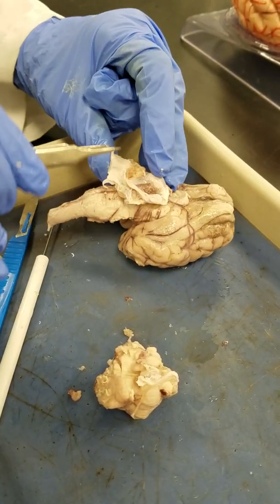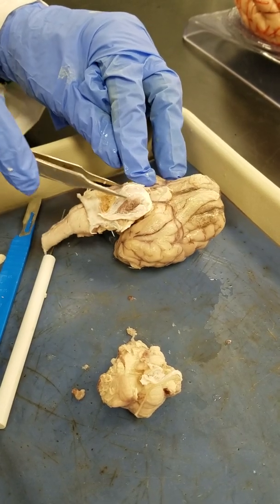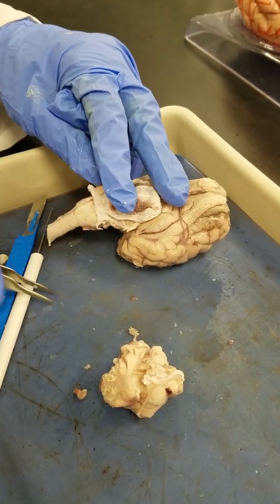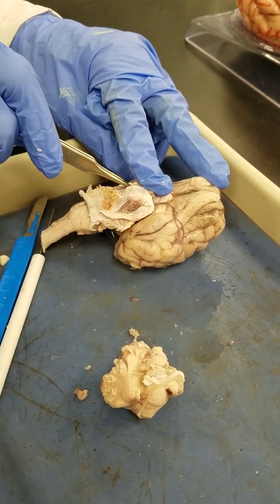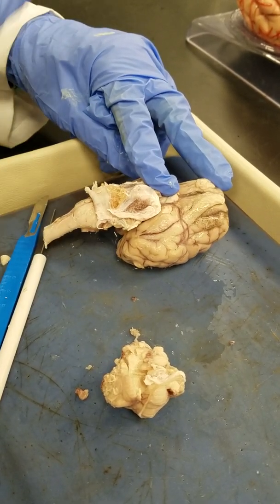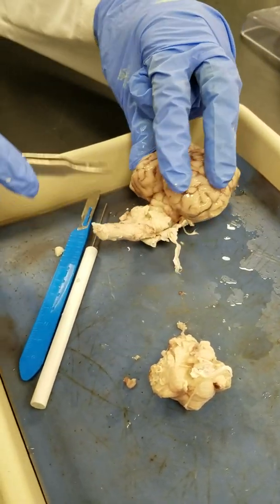You have this dura mater, you have this pineal gland, which is a part of, did I say pineal? No. Pituitary gland, which is on the ventral side of the brain, is attached to the hypothalamus.